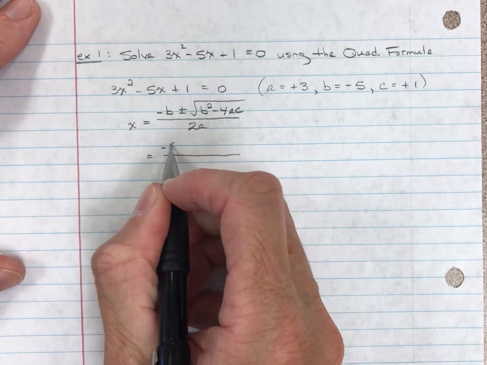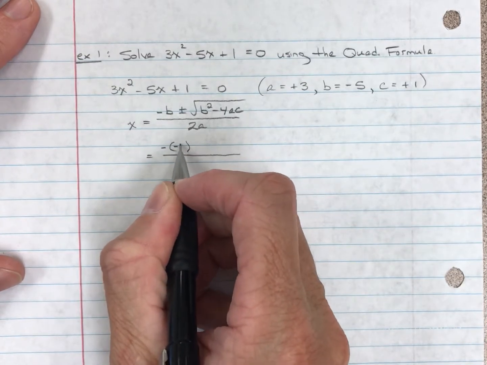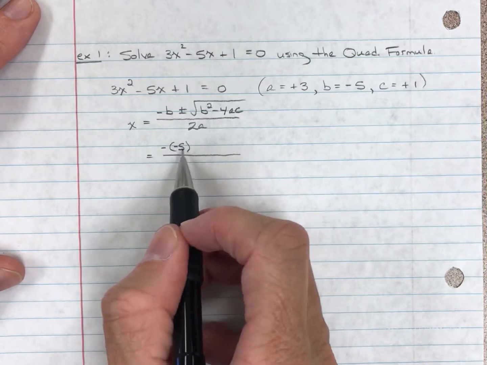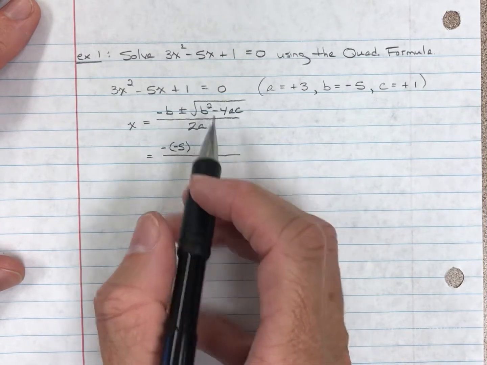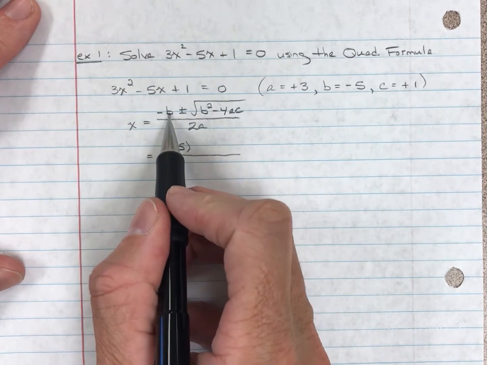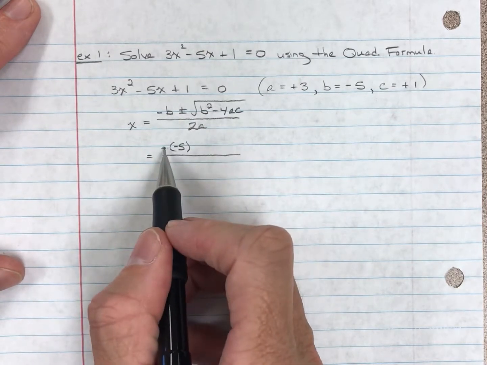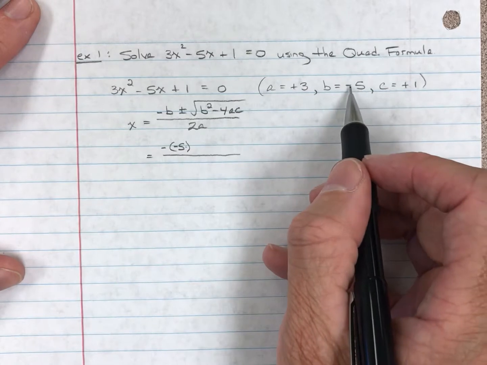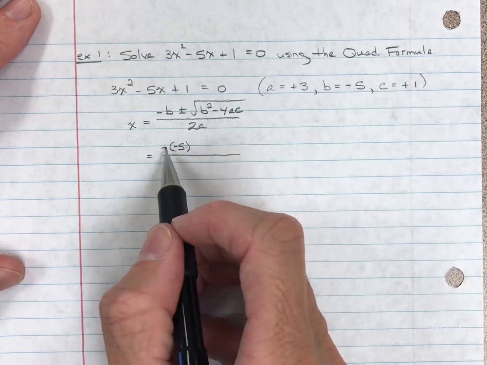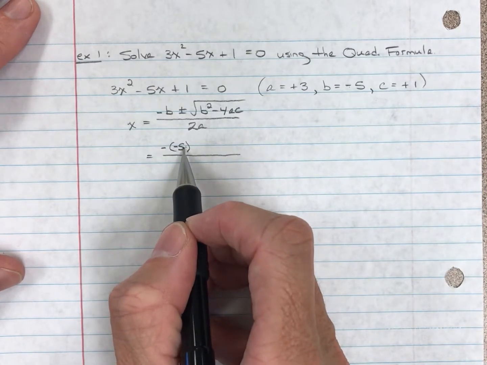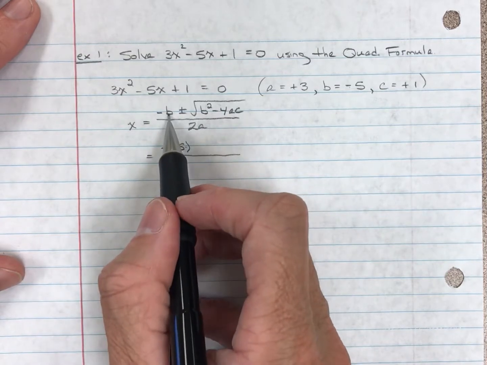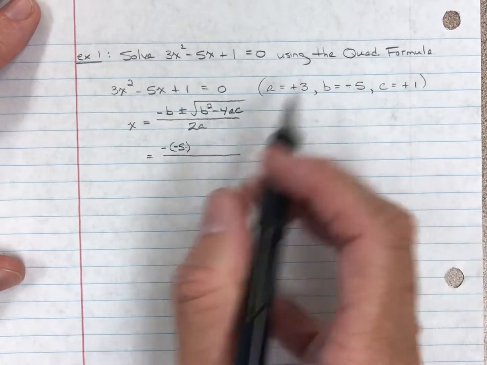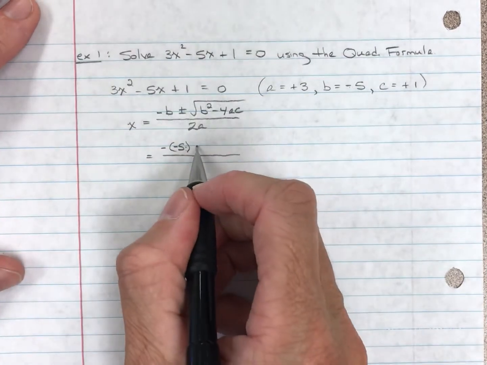So the opposite of b is negative 5. This is probably the one place that catches students the most. This is the opposite of b, so you have to make sure it's the opposite of whatever b is. In this case, b is negative, so it's the opposite of negative 5. Notice I didn't do any math. I just replaced the b with parentheses, and then I put negative 5 inside the parentheses.